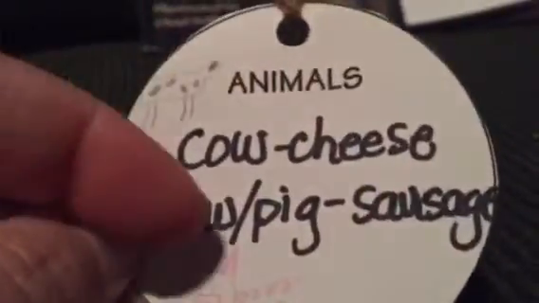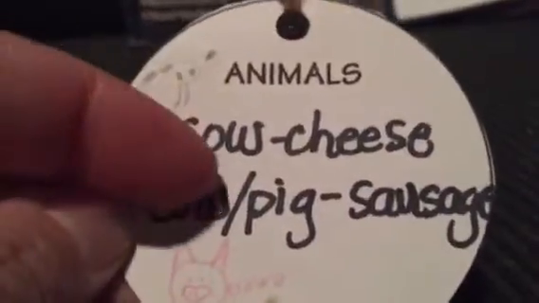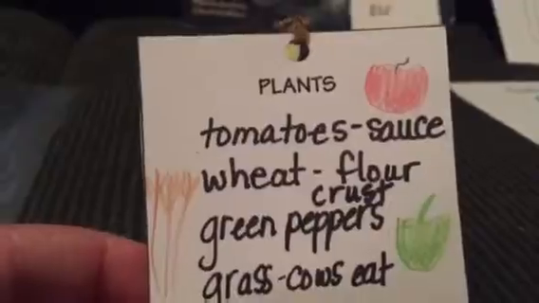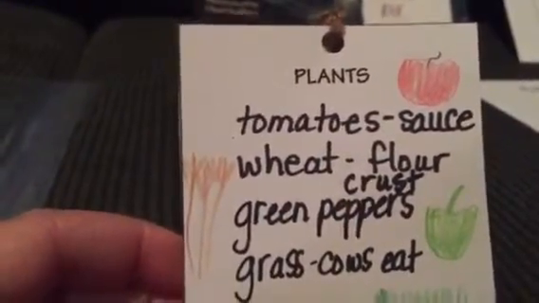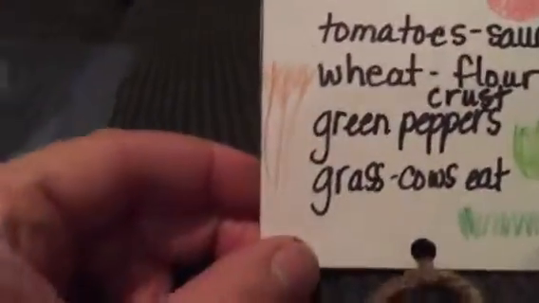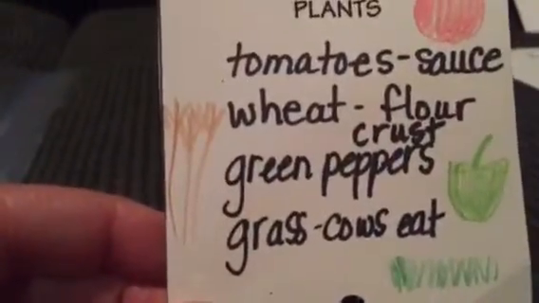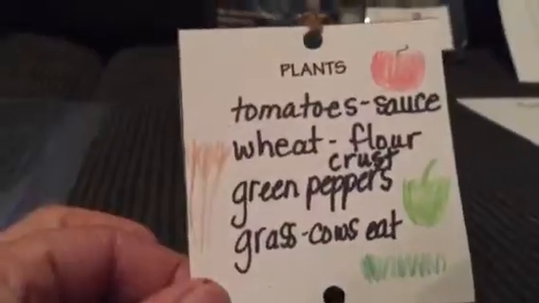So they could draw a picture of those animals, or they could write down the name of them and what it was. Same thing for plants. You've got tomatoes for the sauce, there's wheat for the crust, and then green peppers. But then also there's the grass that the cows eat. So the cows that you needed for the cheese, they need to eat grass. That's not on your pizza, but it's part of your food chain.